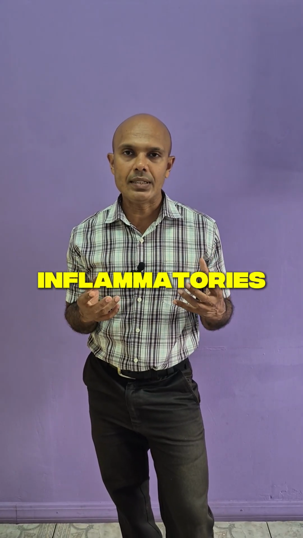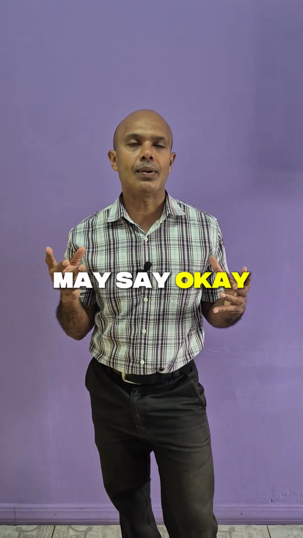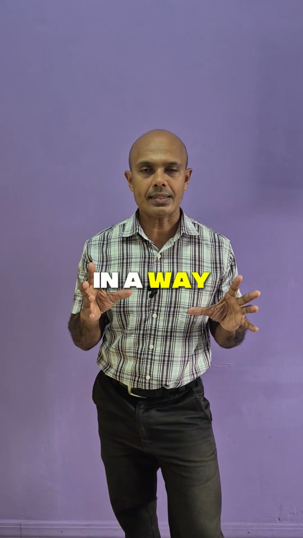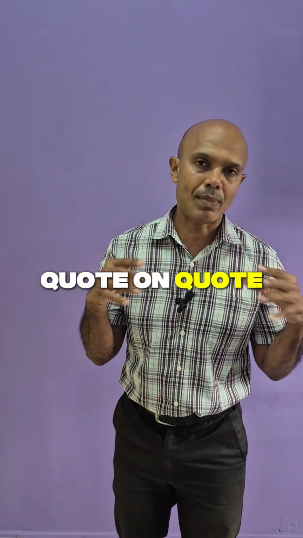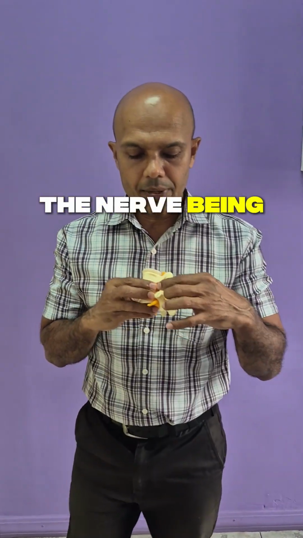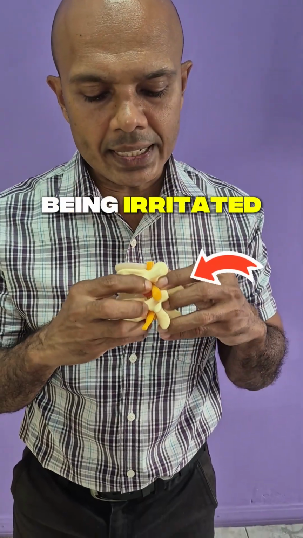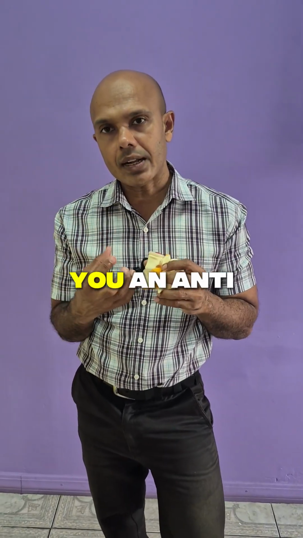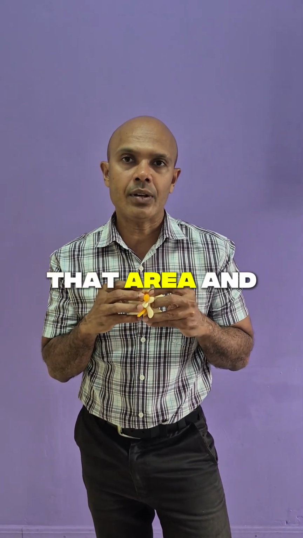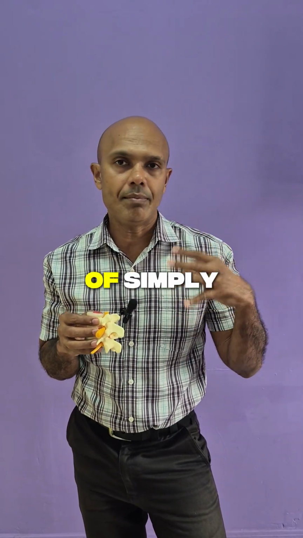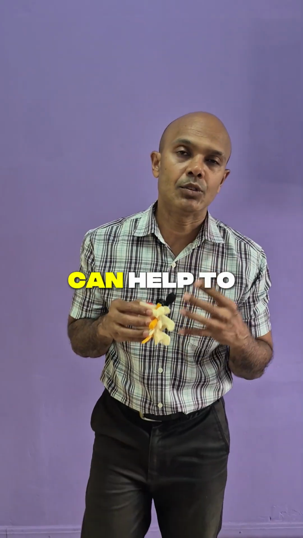Now, some people may say that these anti-inflammatories are just masking the symptom, and they want a treatment. While I agree that in a way the medications are quote-unquote masking the symptoms, they also do help with the treatment of sciatica. So again, I want you to visualize the nerve being pinched by the disc here. This nerve is being irritated and it's inflamed. That chronic inflammation is going to cause nerve injury. If I give you an anti-inflammatory, it's going to calm down that area and protect the nerve from further damage. So don't just think of the medication as simply masking the symptom. Medications themselves can help to protect the nerve.